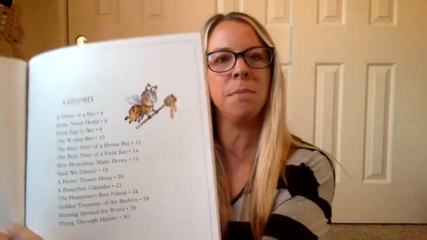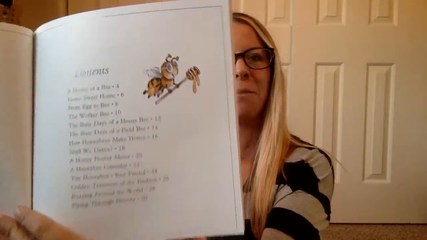So if I wanted to, I could probably turn to the table of contents, pick a 2-page spread title that interests me most, like Shall We Dance on page 18, turn to that and read about it. If I notice that I'm having trouble, I can revise my plan and maybe start at the beginning and work my way towards the end.